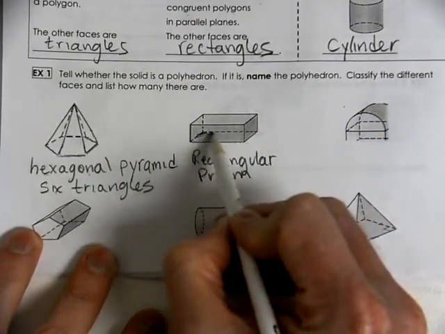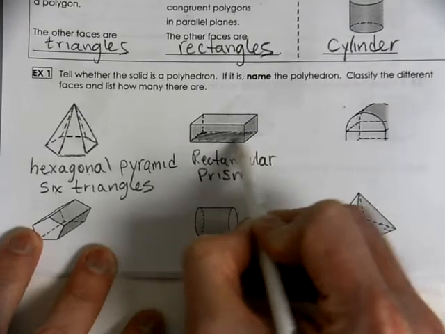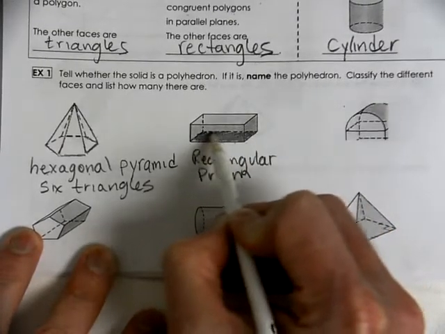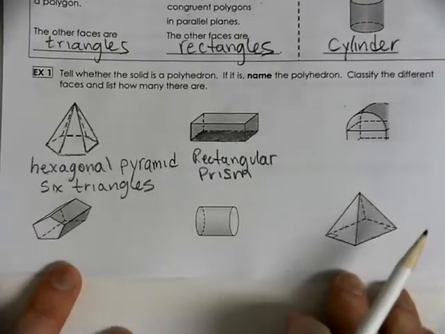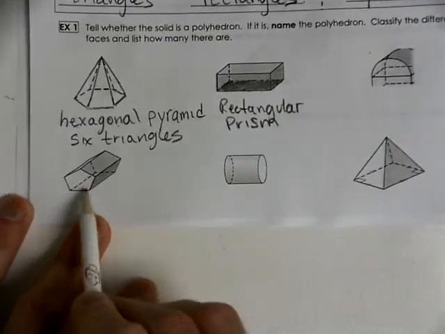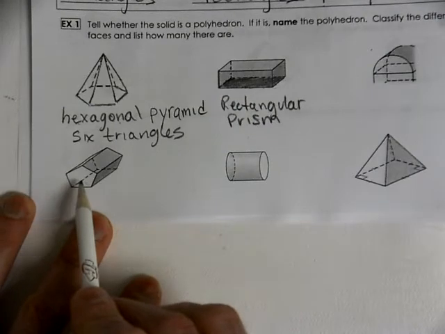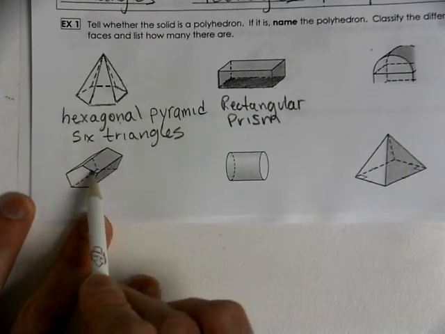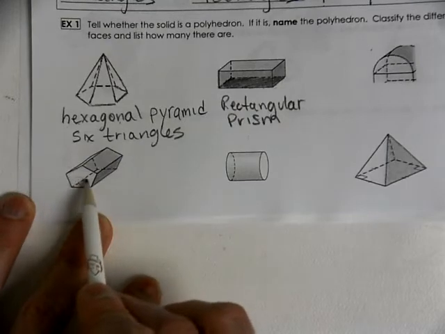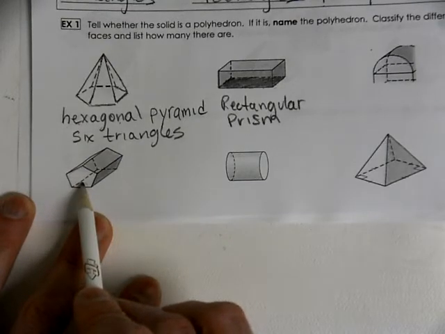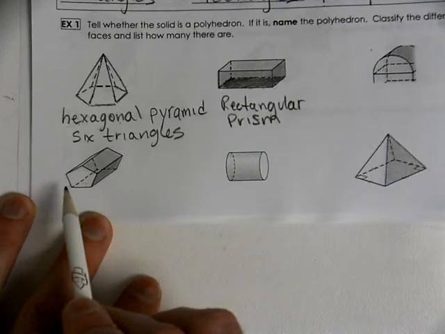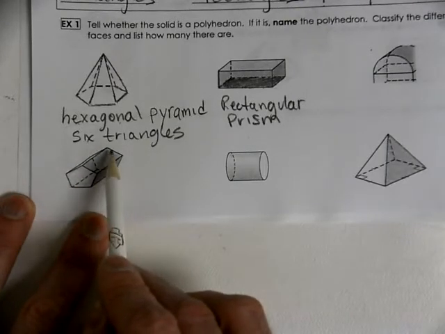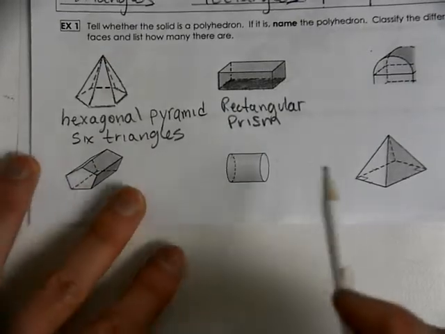Most likely your base, you would say, is the one that it's sitting on if you have a choice. But remember, bases don't have to be the one that you're sitting on. When we look down here at this prism, the shape that's being repeated all the way through is not sitting on the pentagon. But the pentagon's being repeated all the way through the shape, so the pentagons are considered the bases.